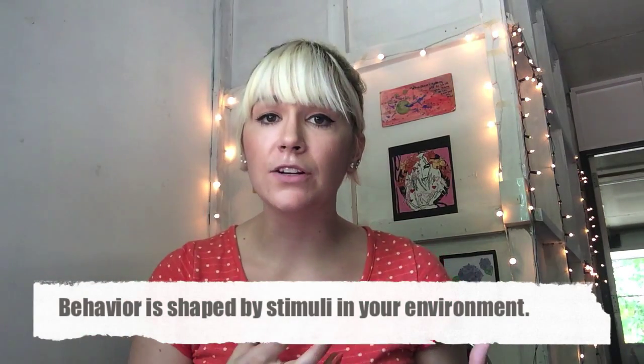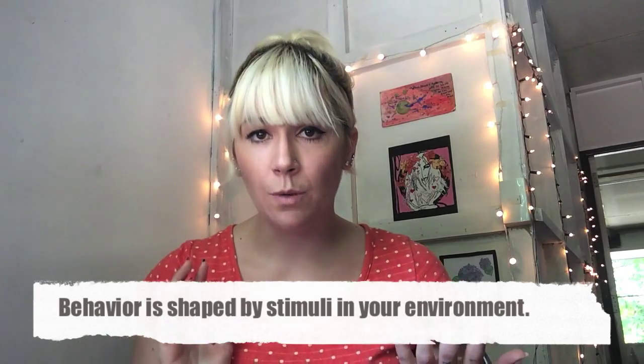So, over time, your environment and the stimuli within your environment mold and shape who you are and how you behave. This molding is called conditioning. So going back to the Pavlov's dog experiment, the dogs were conditioned to salivate and know that food was coming whenever they heard the bell.